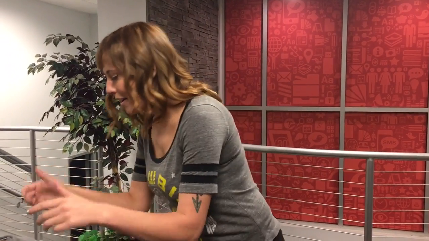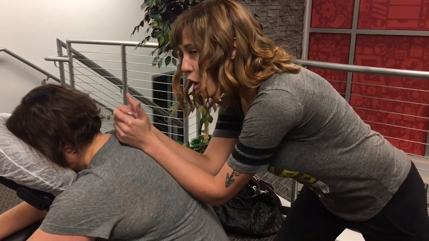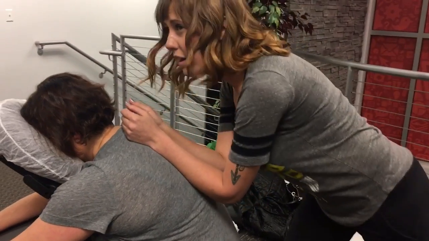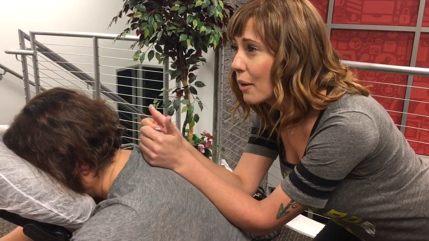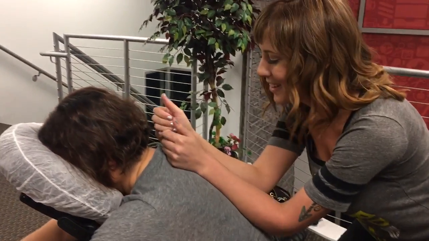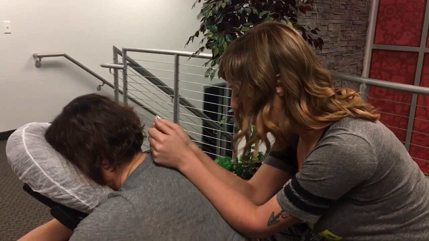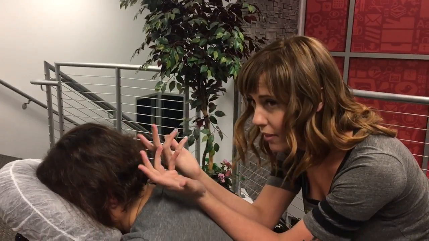The way I start most of my sessions, just because this addresses a wide range of restrictions, I always start with my forearms on either side of the spine, right in the belly of the erector spinae group. And if I knew my chair better, I would have raised this a little because it's a little short. Okay, so I have my forearms on either side of the spine, and I just wait for her breath.